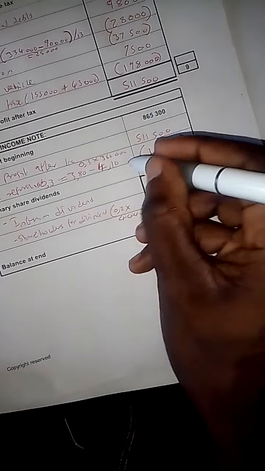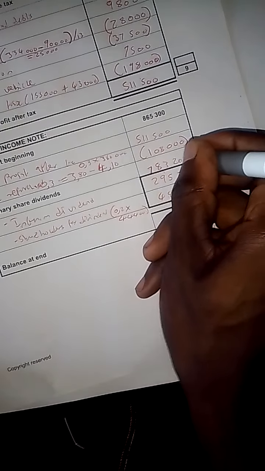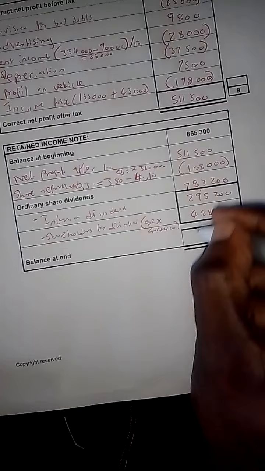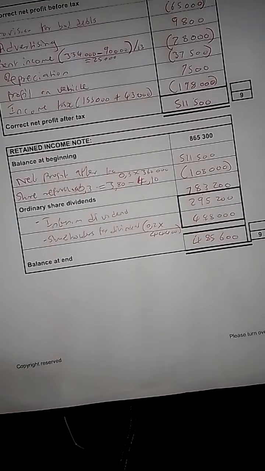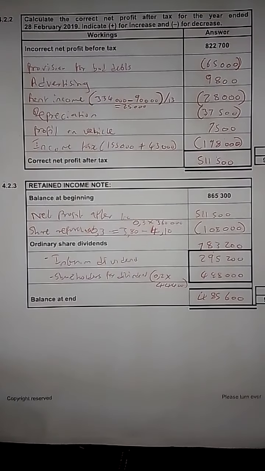Then after that, you have to add them together. Then you get the total of 783,200. Then if you calculate all in all balances, it's going to give you 485,600. Simple as that.